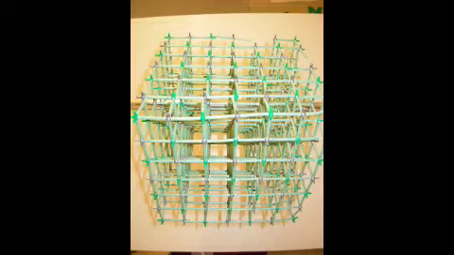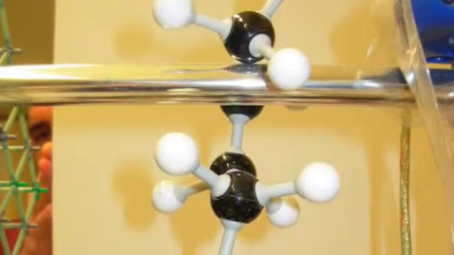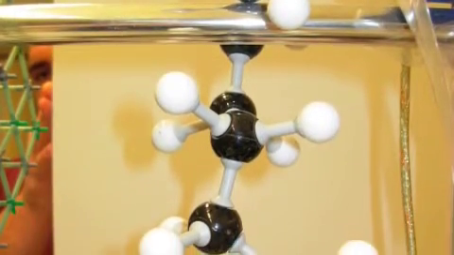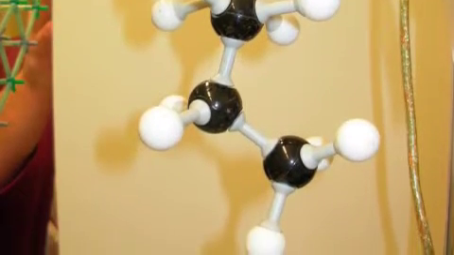Here's an example of ionic bonds in a crystal lattice structure. When put in water, these bonds break apart, creating the ions which conduct electricity. Covalent compound. Here is a model of hexane, which is a hydrogen-carbon compound which is covalently bonded.